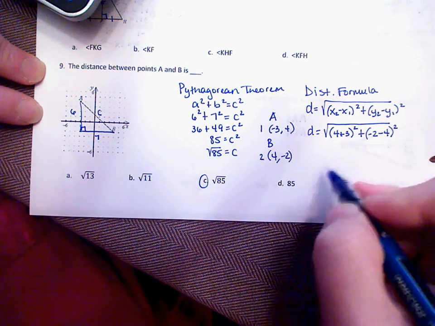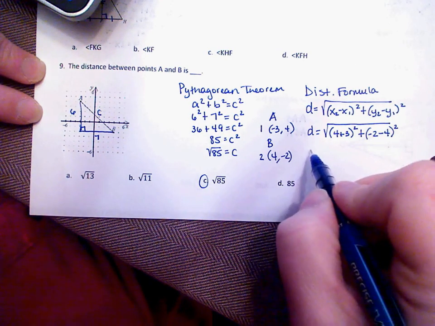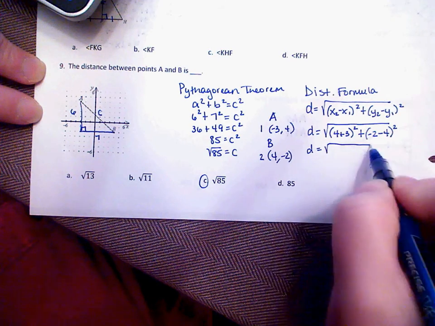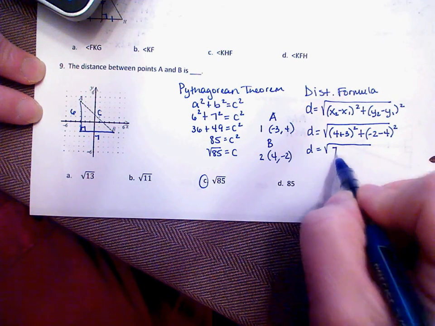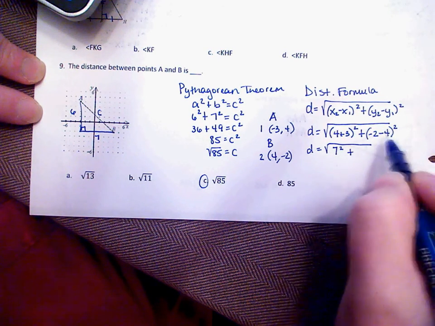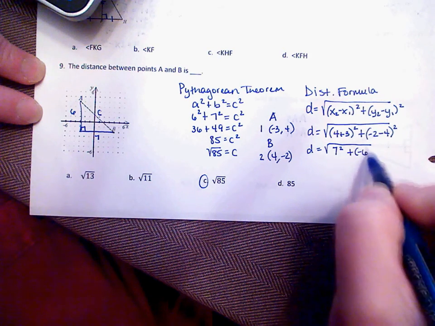So now I'm going to simplify what's in parentheses. 4 plus 3 is 7, so I have 7 squared. Negative 2 minus 4 is negative 6. Remember, the negative 6 needs to be in parentheses when you're squaring it.